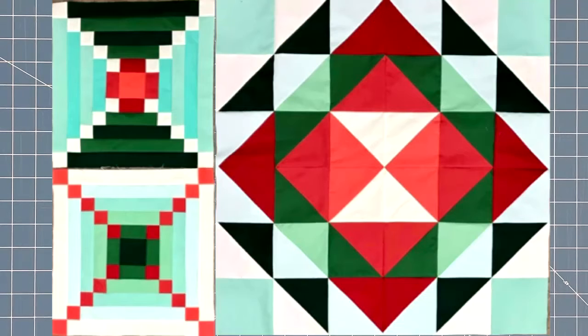Next up, we have Lisa, and Lisa is working with one of the Moda colorways, and this is Cookie Tin. You can see the high contrast between the reds and the greens and the little bit of aqua. I just love this combination. Very pretty, well executed blocks. Thank you so much, Lisa, for sharing.